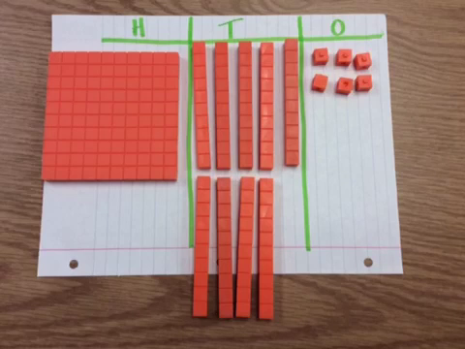Second graders, we are on a mission to find out what number we are looking at right now. We're going to start by counting the numbers in the ones place. 1, 2, 3, 4, 5, 6. We have 6 cubes in the ones place. So we are going to just write the number 6 under there.